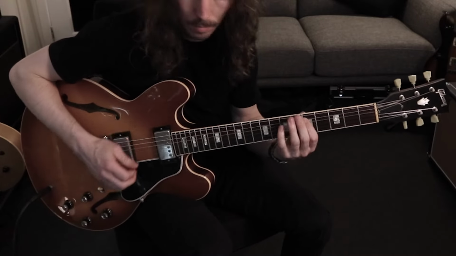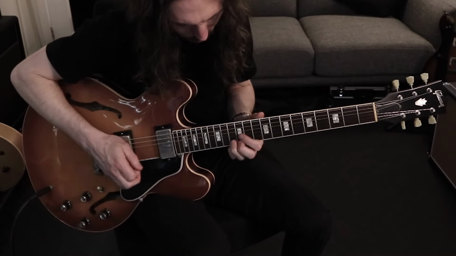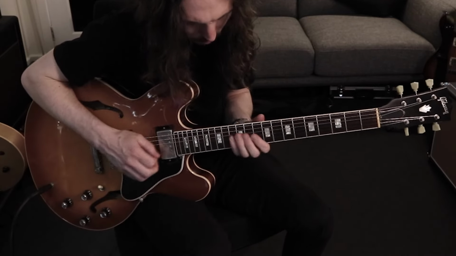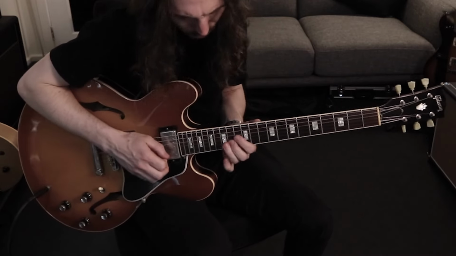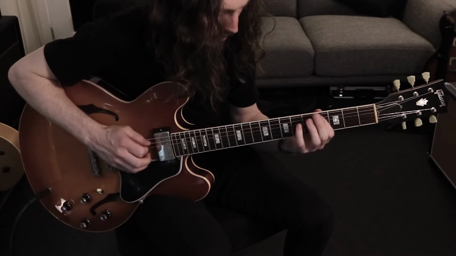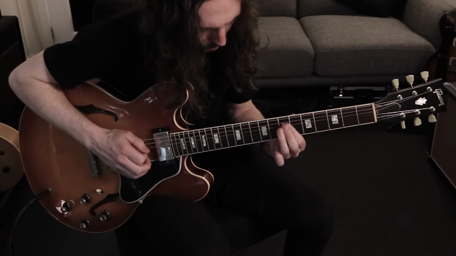Today I want to check out two licks in the Phrygian Dominant scale, or the Phrygian Dominant mode. This is actually just a mode of the harmonic minor scale. I think of it as another scale, but it's a mode of the harmonic minor scale. So don't feel too freaked out by the word Phrygian dominant. It'll make sense in a second, hopefully.